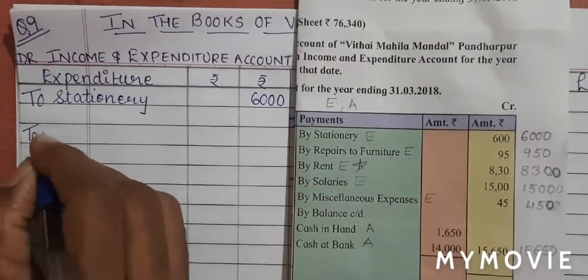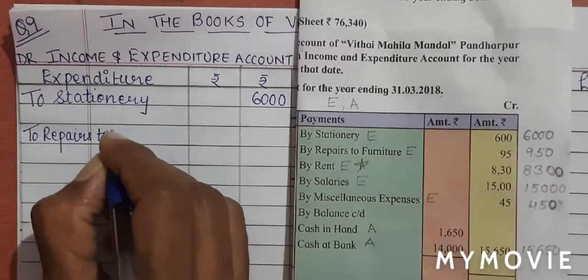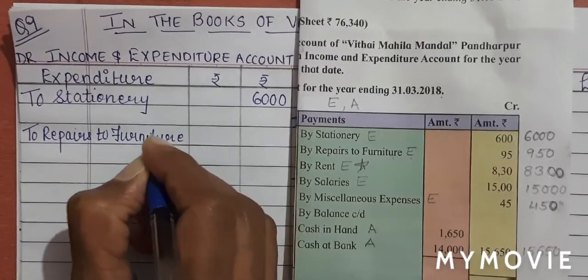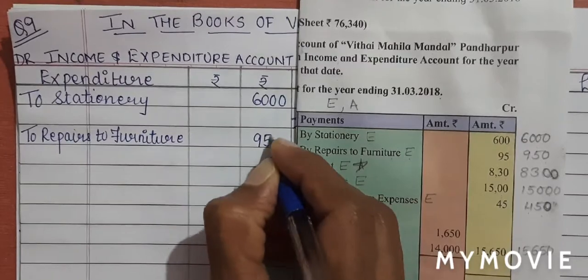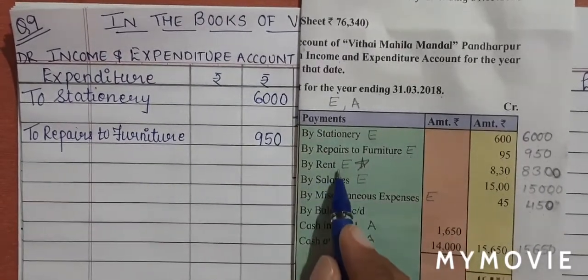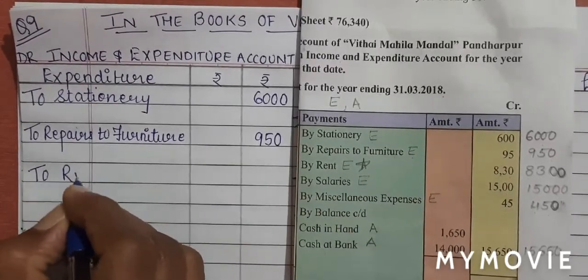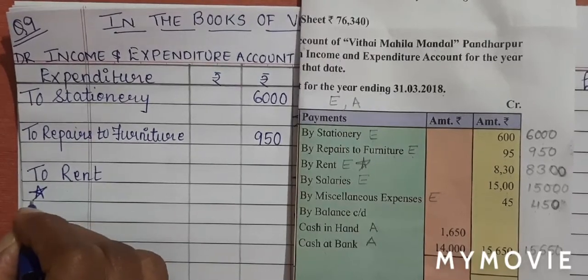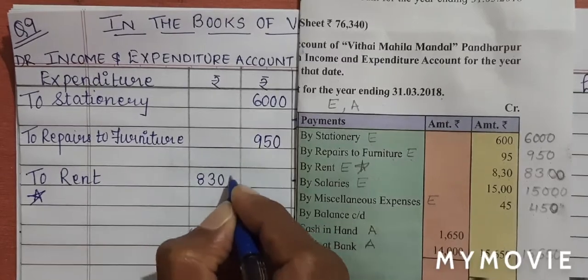So I'll write to repairs to furniture. Since there is no star, I'll write the amount in the outer column. It is 950. Next is rent, again on my expense side. I'll write to rent. There is a star, so I'll mark a star and write the amount in the inner column, 8,300.